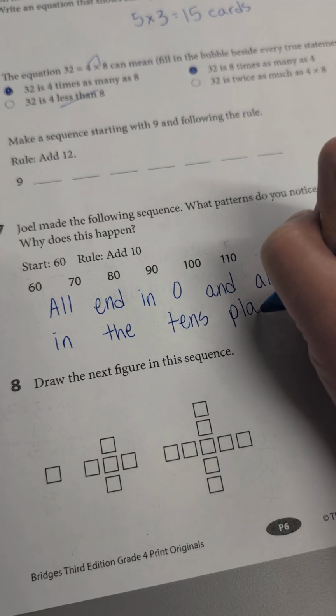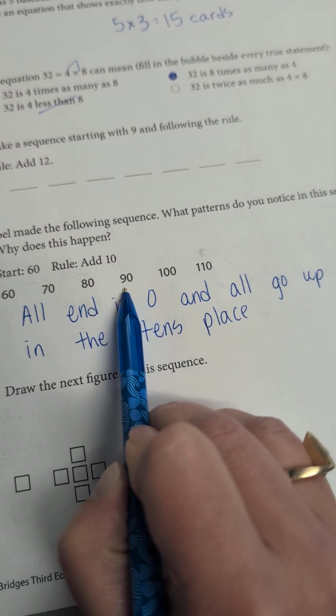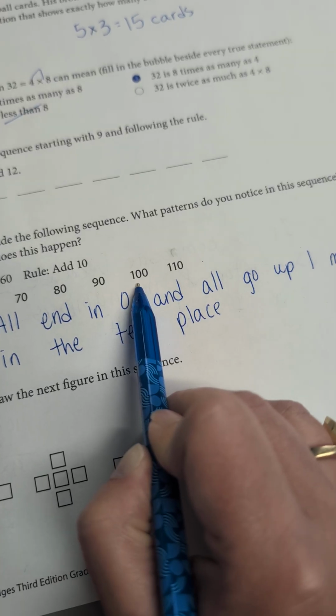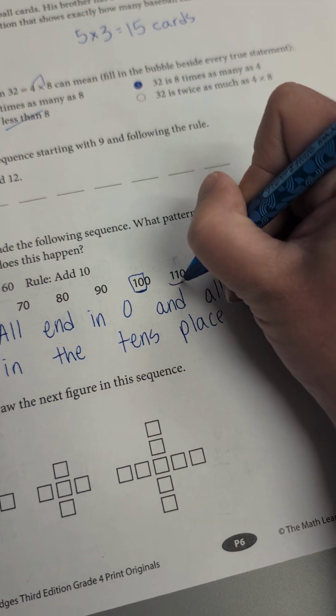So in the tens place, it was 6, then 7, then 8, then 9. Then you would get 10 tens, and 11 tens.